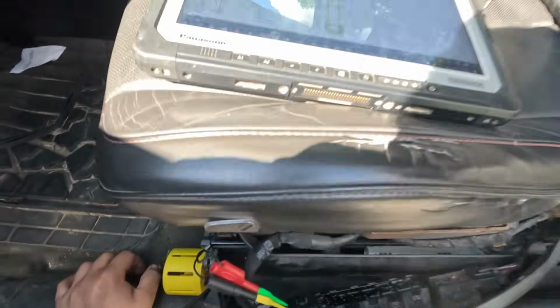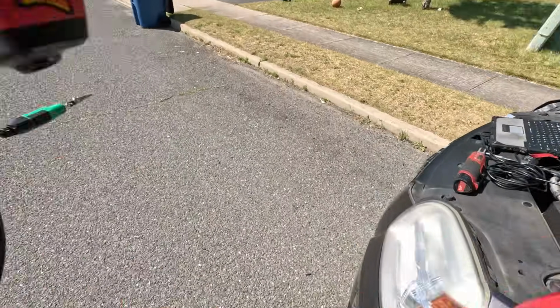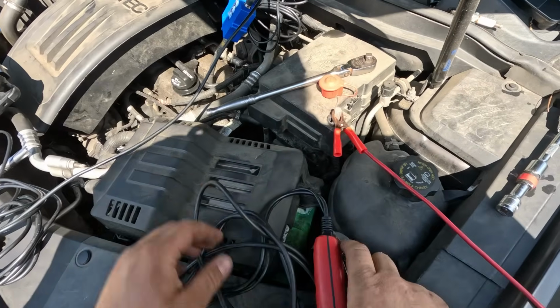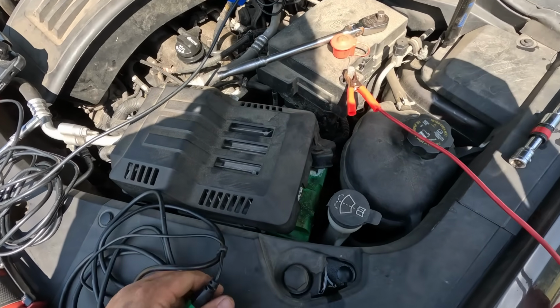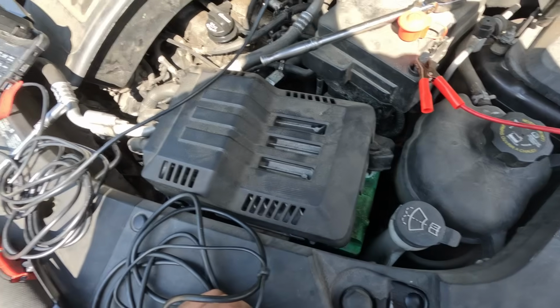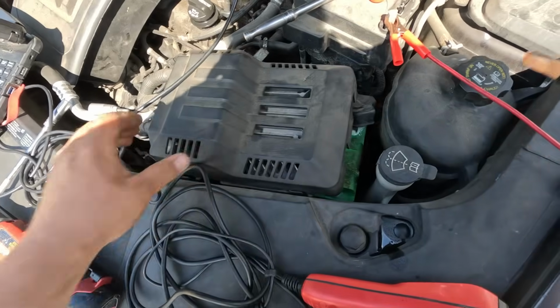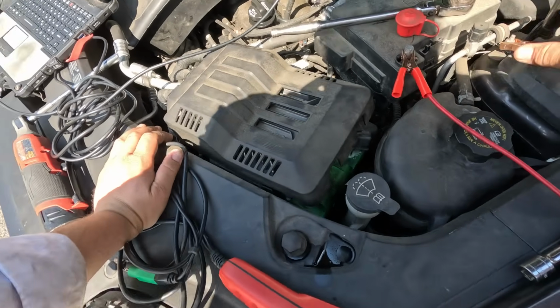All right, let me get a power probe. Power. And there should be a ground stud somewhere here. Come on. Right there.